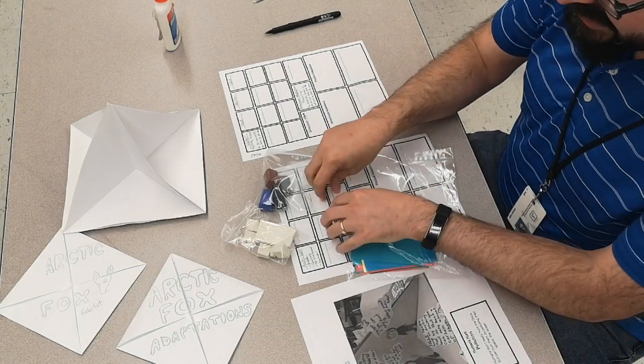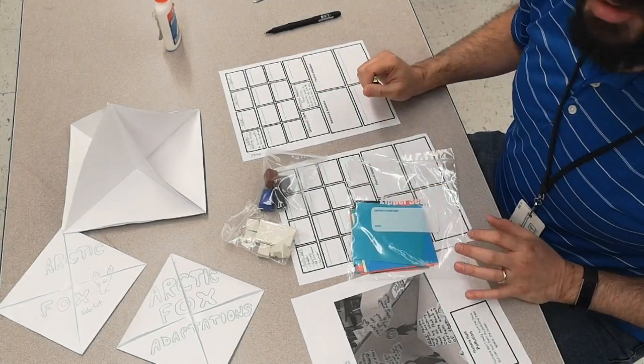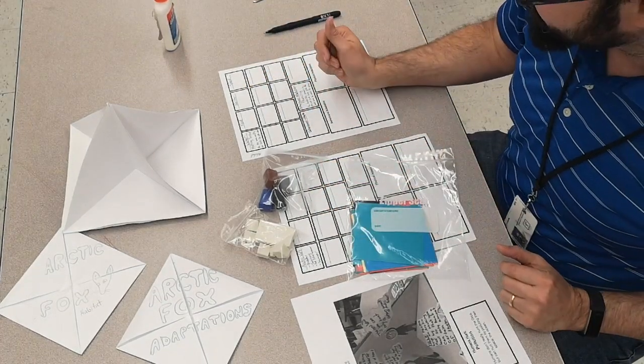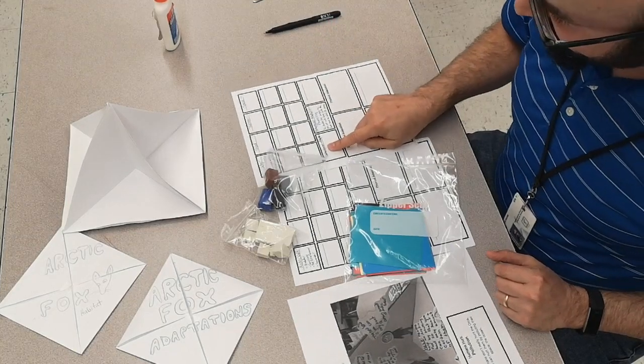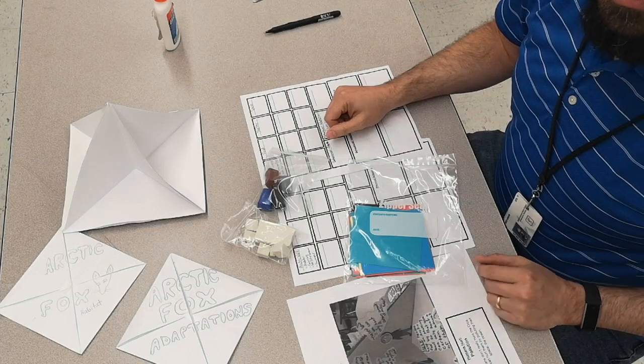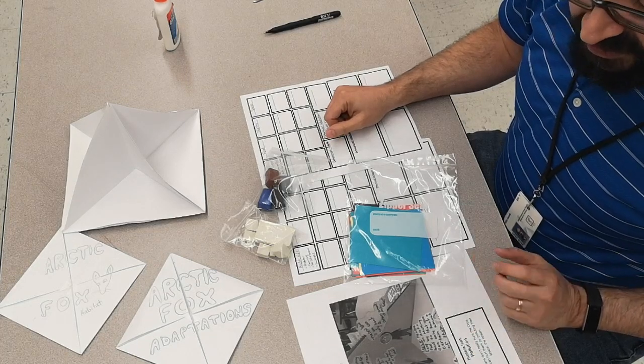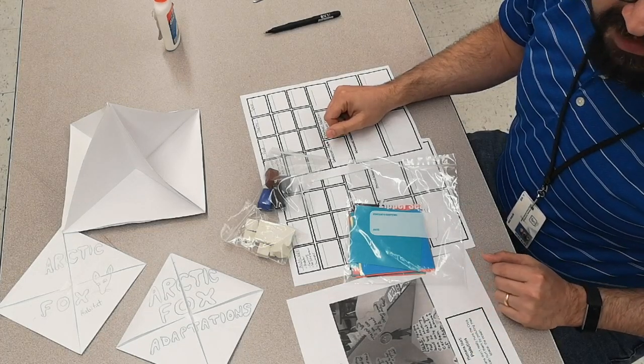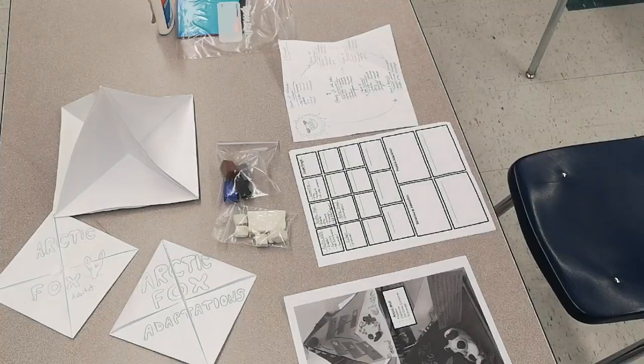You will not need all of the different labels. Do not fill up the entire both sheets unless you're making mistakes like I am here. All right? So have some fun with it. Let's see what you guys come up with. You have until next week to get these things done.